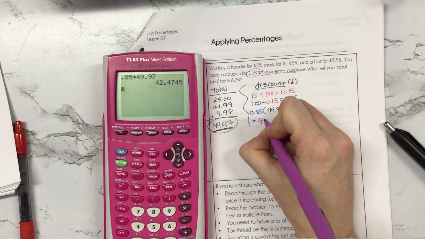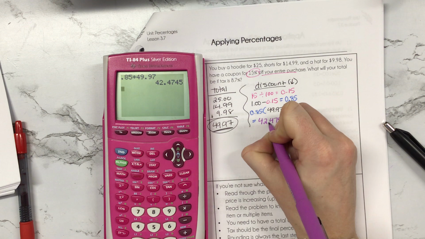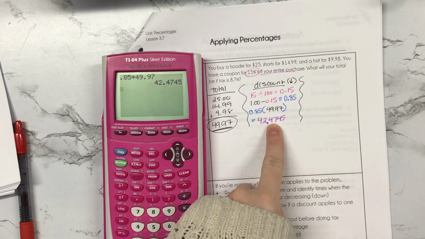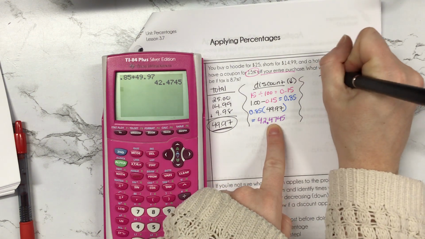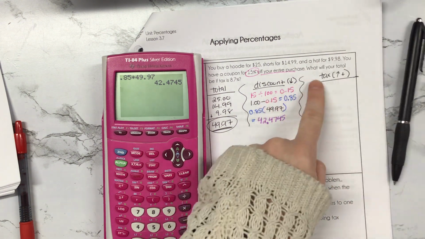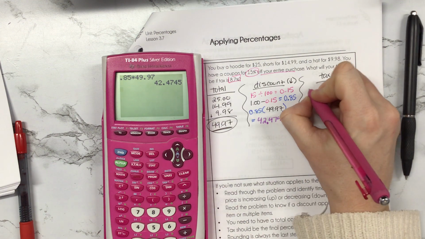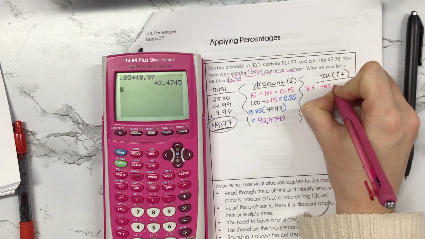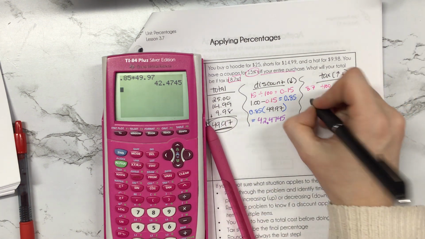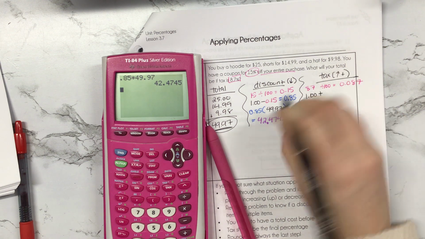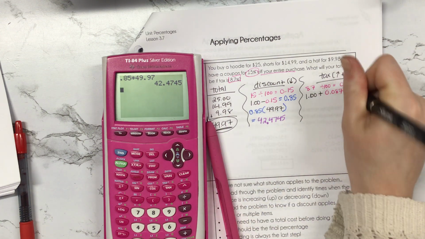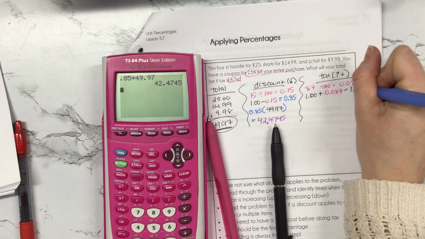Again, I'm not going to round. So this is the discounted price. So now I'm going to find tax on this amount. Tax makes the price go up, so I'm going to add. Our tax percent is 8.7%. Divided by 100 is 0.087. Tax makes the price go up, so I take 1 plus that number. Is 1.087.